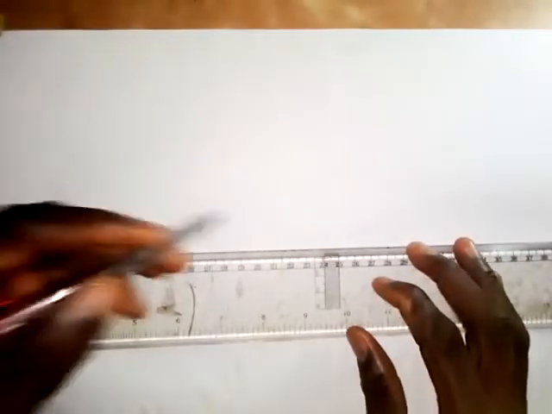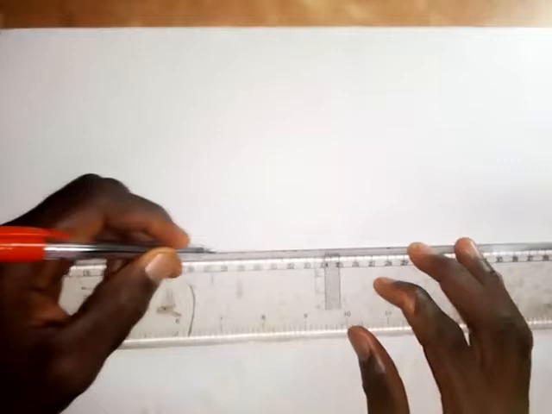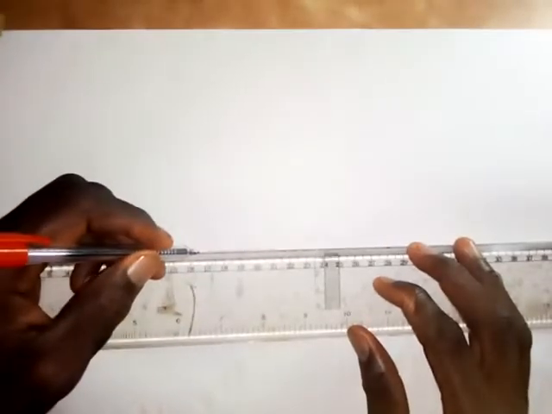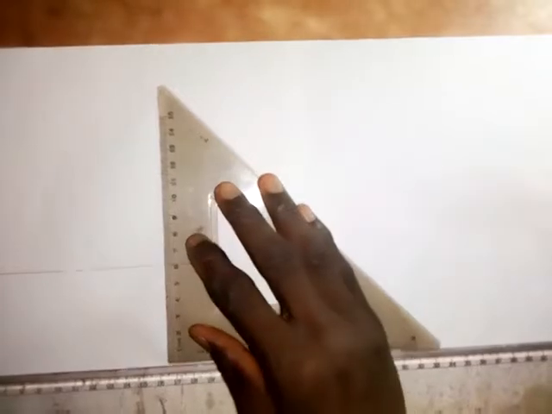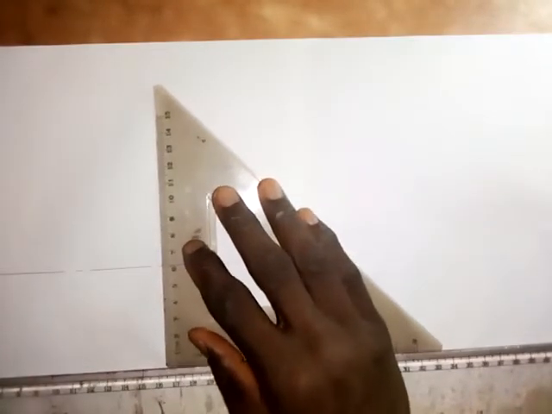Okay, so let's start. The first thing that you need to do is to draw a horizontal center line like this. Okay, and then draw a vertical center line. Draw a vertical center line here.